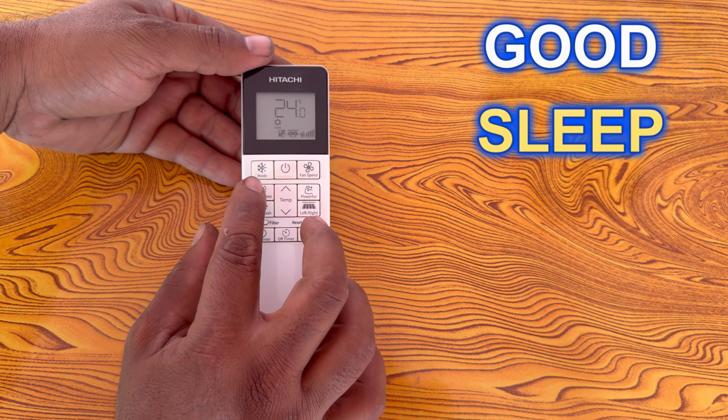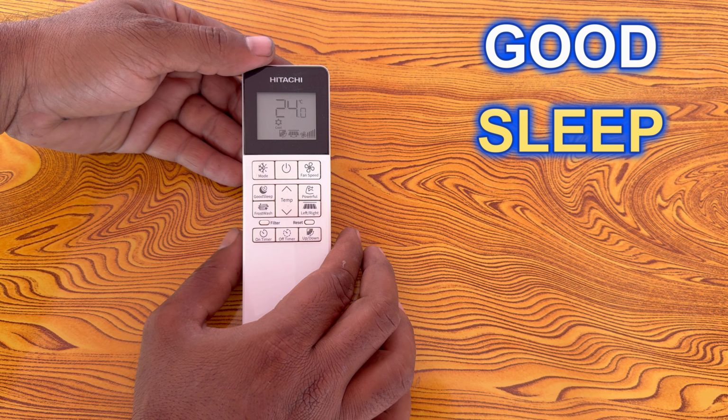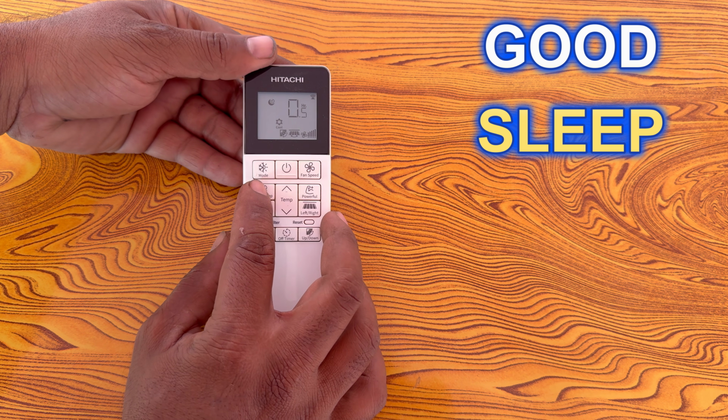The next button is good sleep. Pressing the good sleep button silences the AC. The sleep button is very useful. The AC gradually increases the temperature by 0.5 to 1 degree Celsius per hour, up to a maximum of 3 degrees Celsius per hour. You won't have trouble sleeping due to excessive cold.